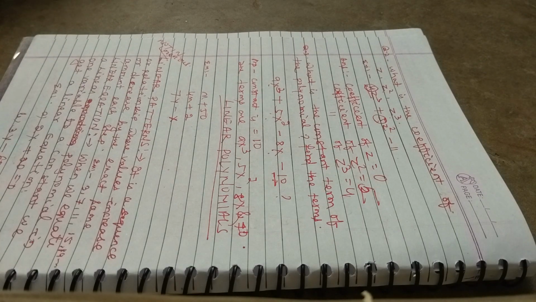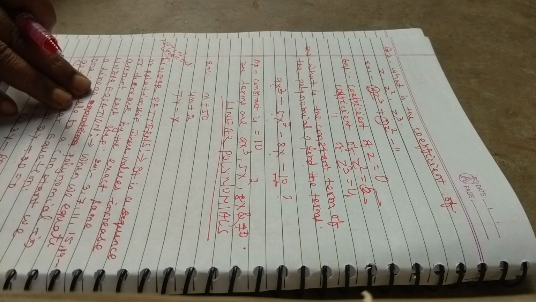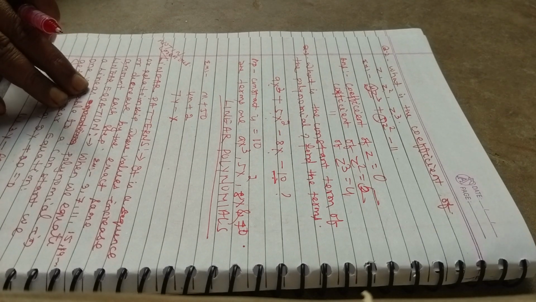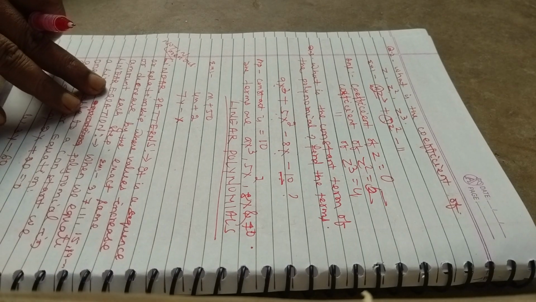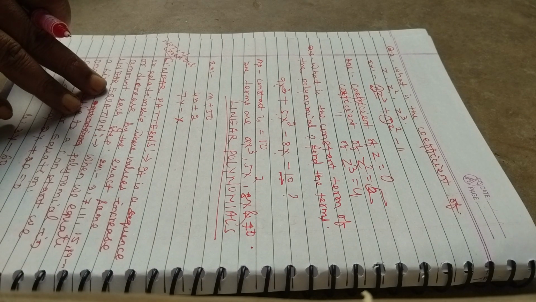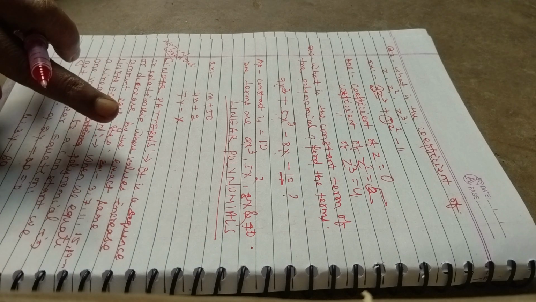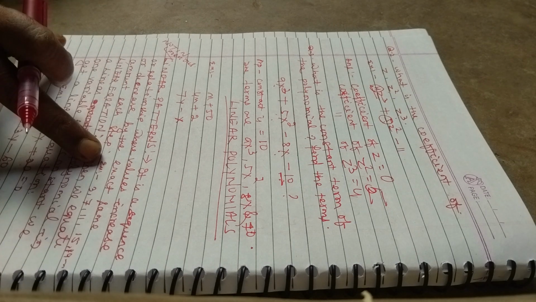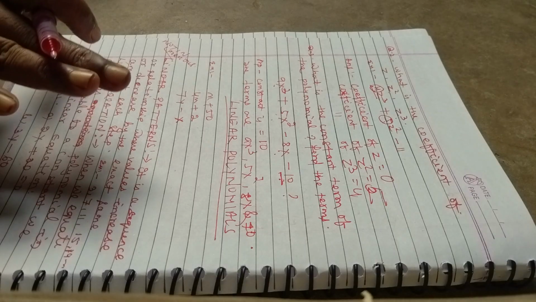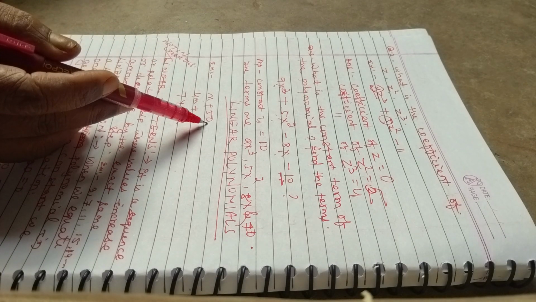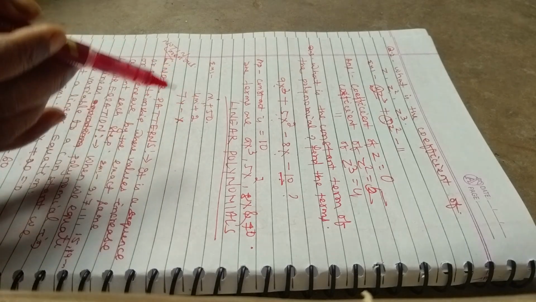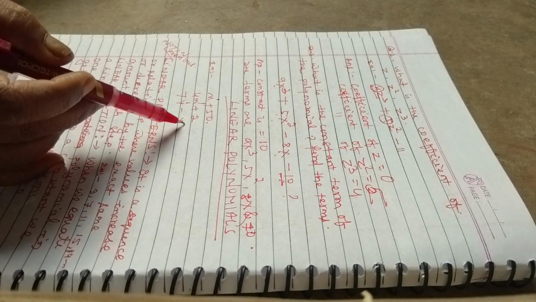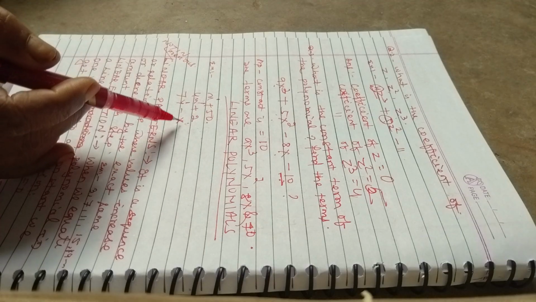Now come to linear polynomial. What is a linear polynomial? Linear polynomial is the polynomial whose power is 1. The algebraic expression whose power is 1 is known as the linear polynomial. Are you understanding? Look, x plus 5, the power of x is 1. 4x plus 2, 1. 7y minus x, the power of y is 1 and the power of x is also 1.